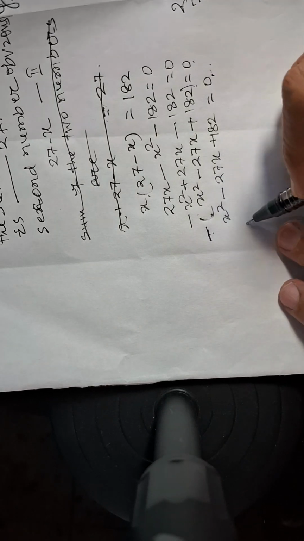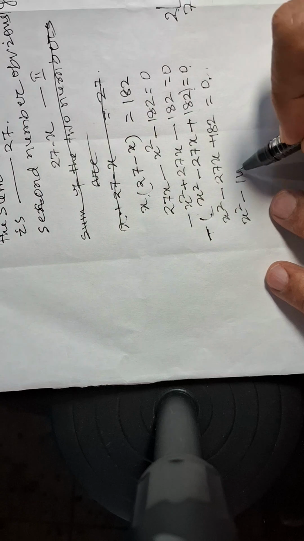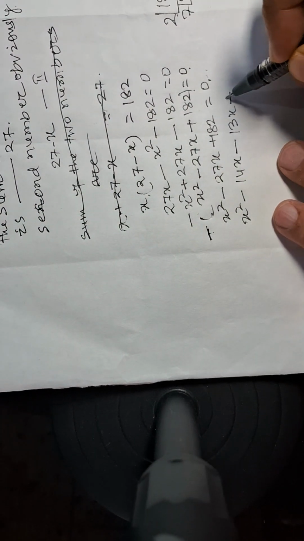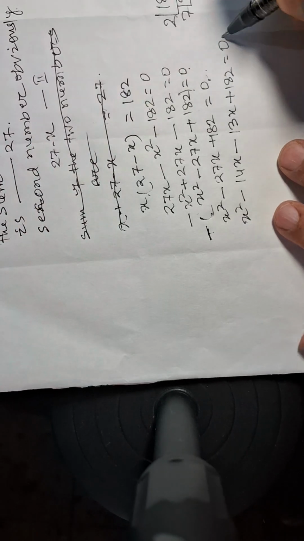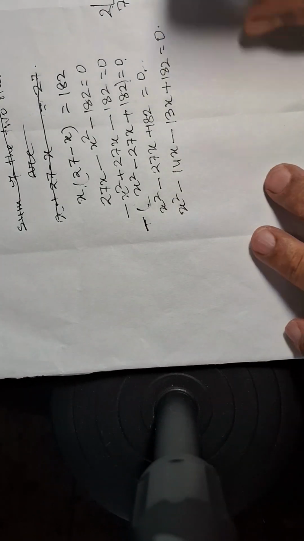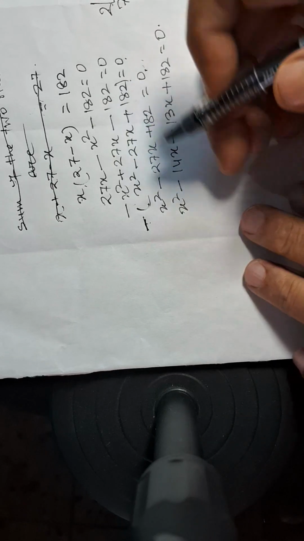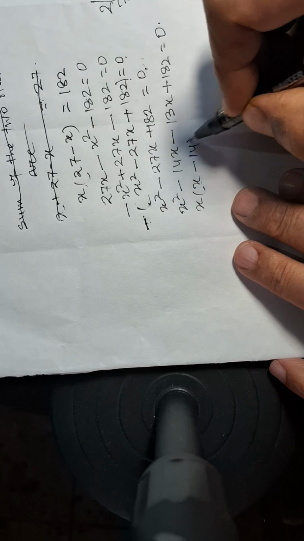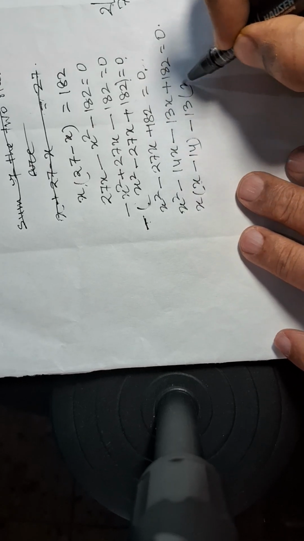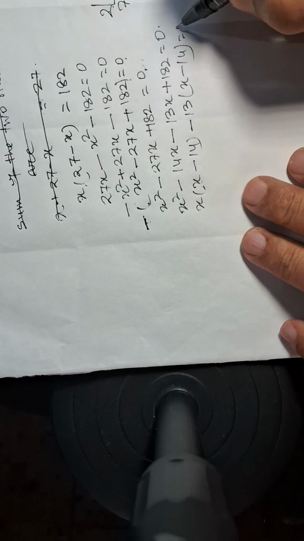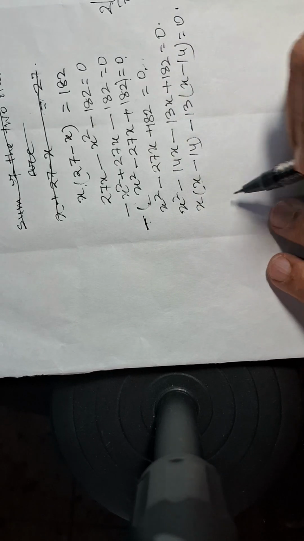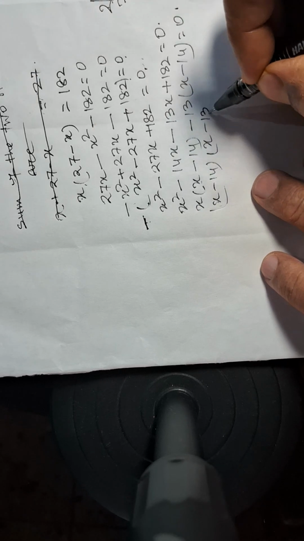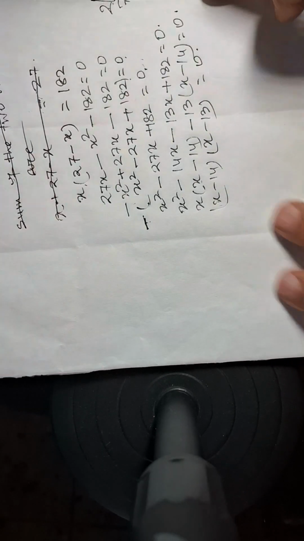These are the factors. x square minus 14x minus 13x plus 182 is equal to 0. We will take x common. Finally, x minus 14 and minus 13 common, then x minus 14 is equal to 0, and x minus 14 and x minus 13 is equal to 0.